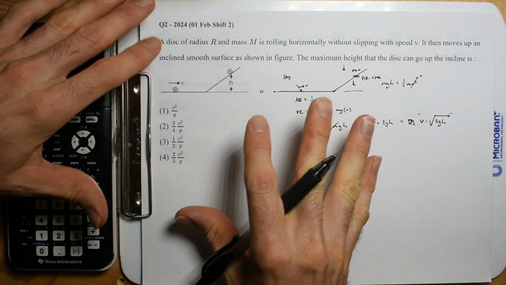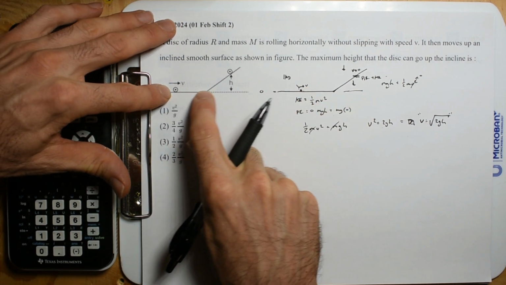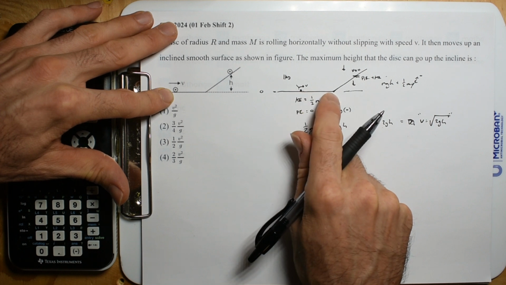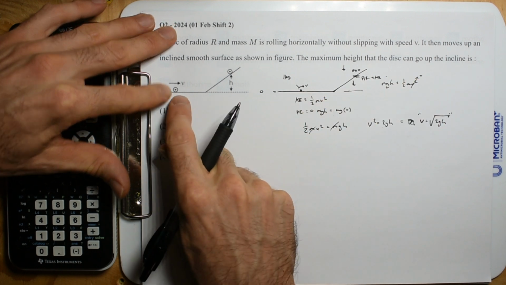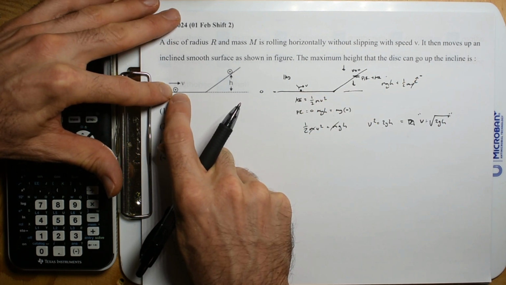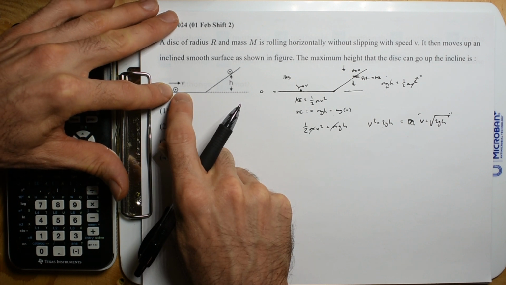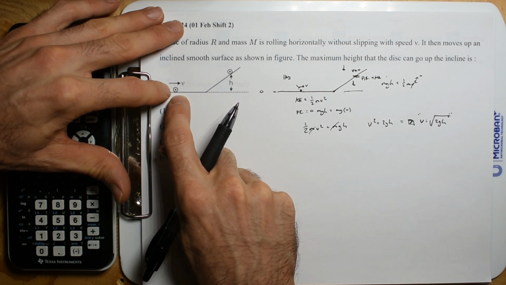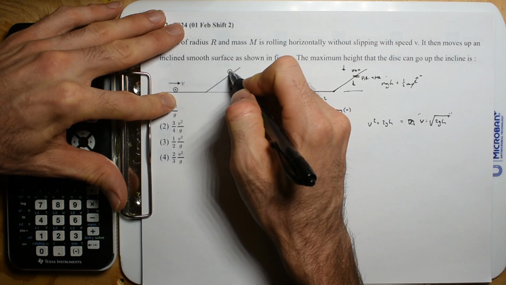I hate when in physics you get to the point where it's just, well, is this thing going to go higher than a point particle? Because it has more rotational energy. That's kind of fascinating to me.